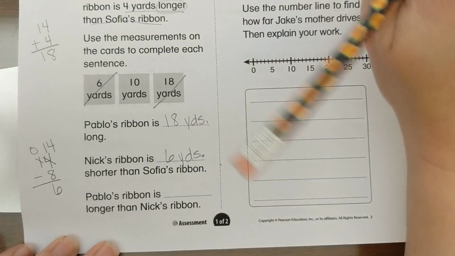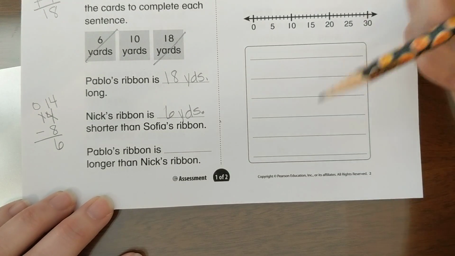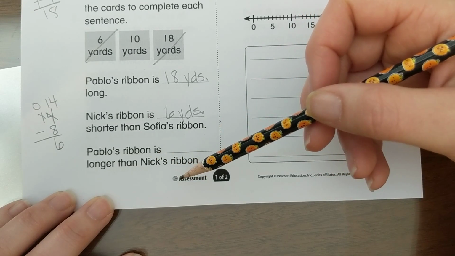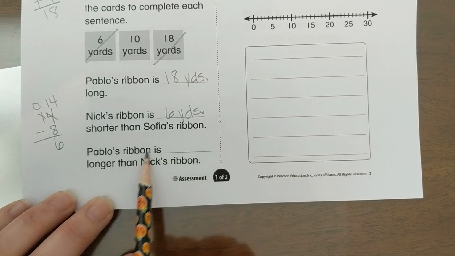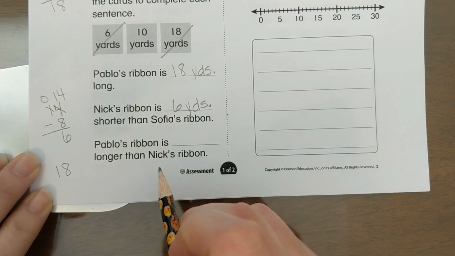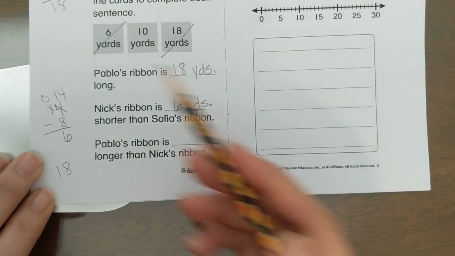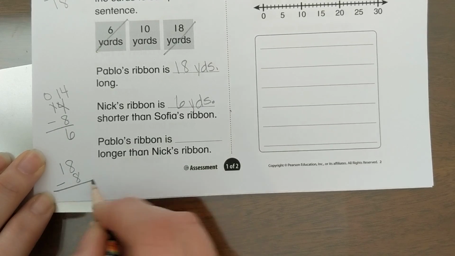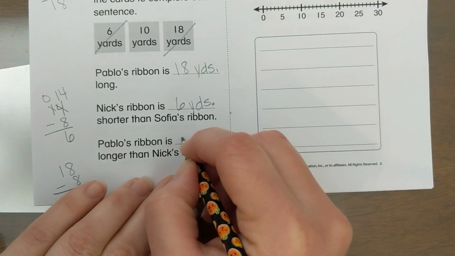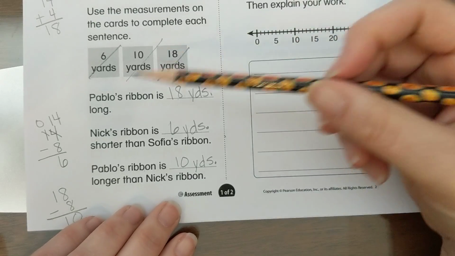Okay, Pablo's ribbon is longer than Nick's. Again, we are comparing whose is longer by how much. So we're going to subtract. I found out up here that Pablo's ribbon was 18 yards, and Nick's ribbon is 8 yards. So 18 minus 8 is 10. So his ribbon is 10 yards longer. And that matched the 3 cards that we had.